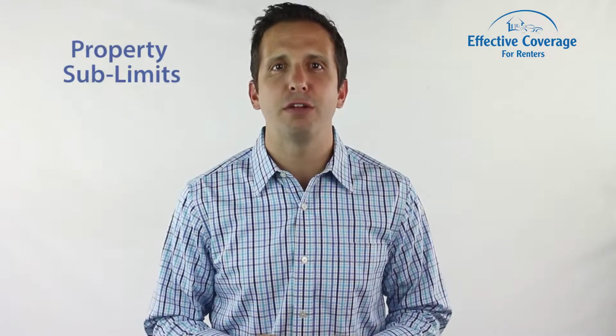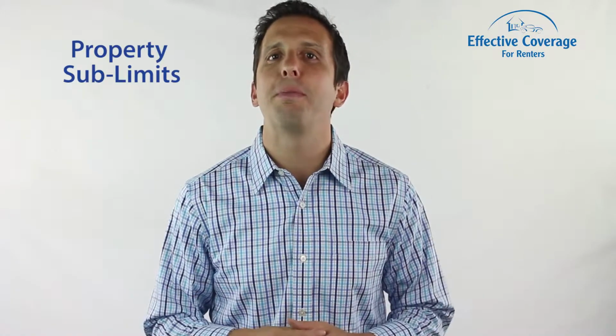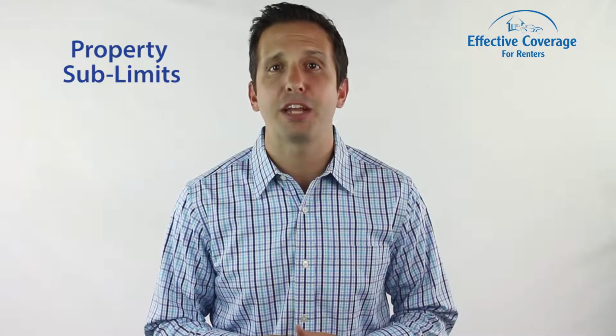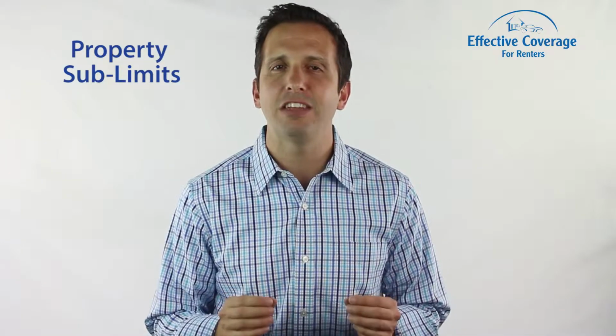Another area to compare is the sublimits on the policy. A sublimit sets the maximum an insurance company would pay for a specific item. If you have items of significant value, such as jewelry or art, there may be a sublimit on that category of property. In that case, your renter's insurance expert should let you know that an endorsement is available to provide you complete coverage for the item, or offer you a separate policy just for that specific item.